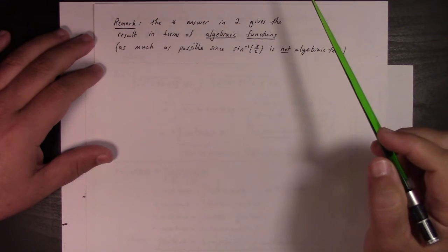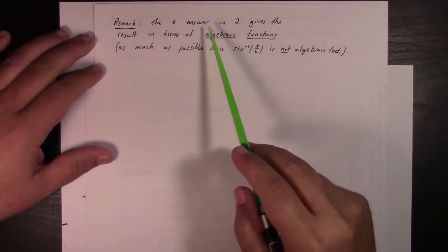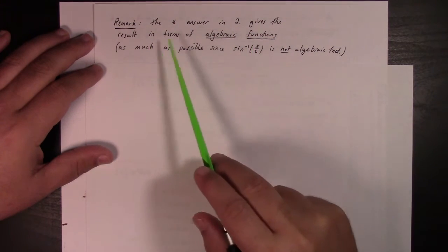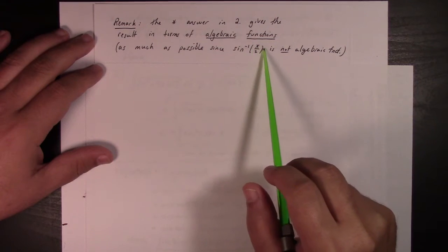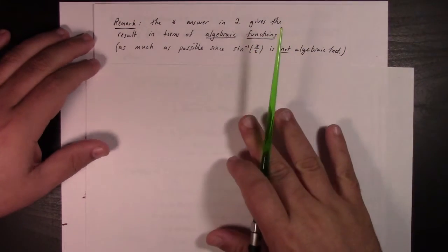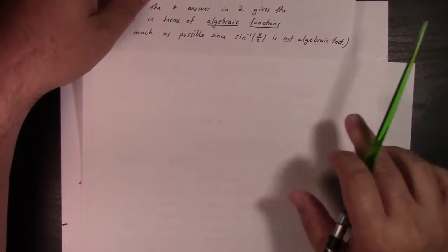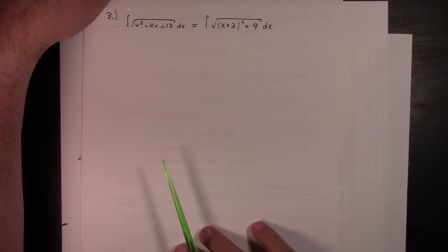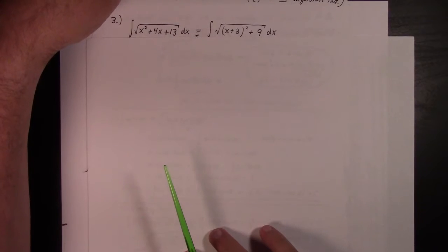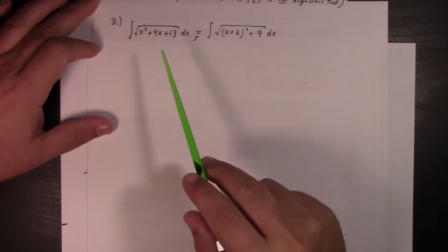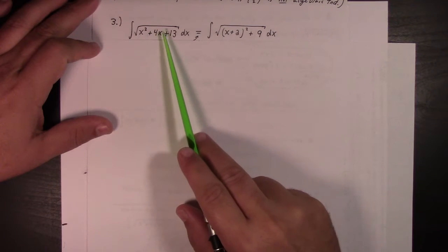All right, so the answer star in the previous example 2, again, gives the result in terms of algebraic functions as much as is possible, since inverse sine of x over 2 is not an algebraic function. All right, let's move along here. So, example 3, we have the square root of x squared plus 4x plus 13.